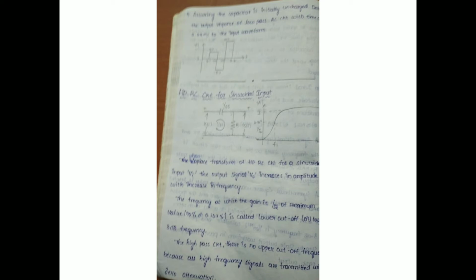For the high pass filter also, you have to apply different types of input signals. What are the input signals here? Sinusoidal signal, step signal, pulse signal, square wave, exponential. These are all the input signals applied to the high pass filter. By applying the different types of input signals, we have to observe the frequency responses.